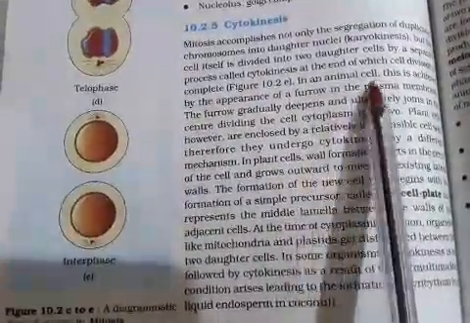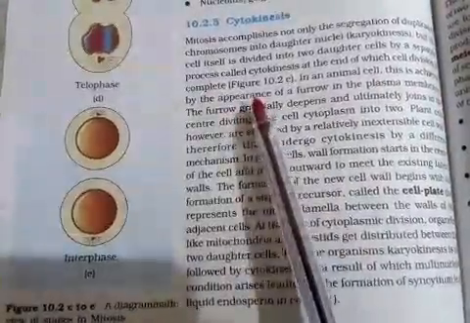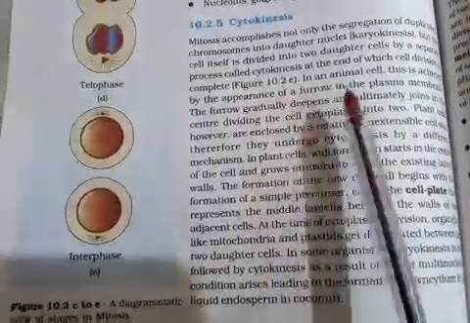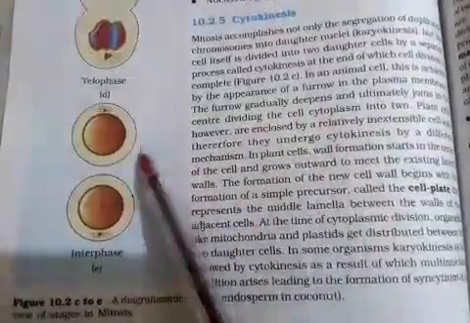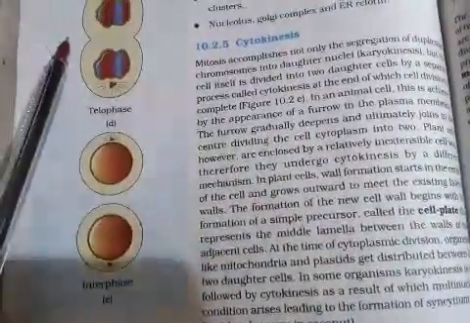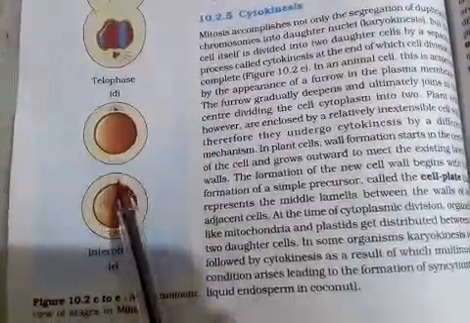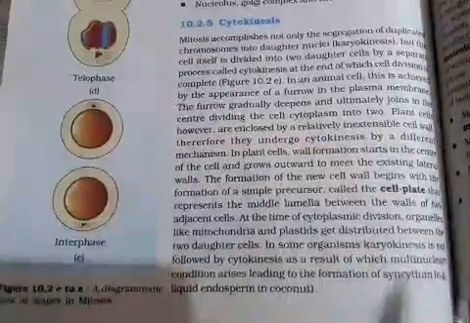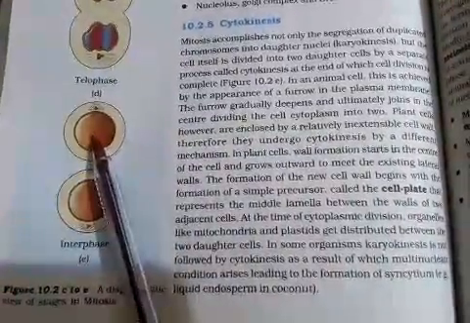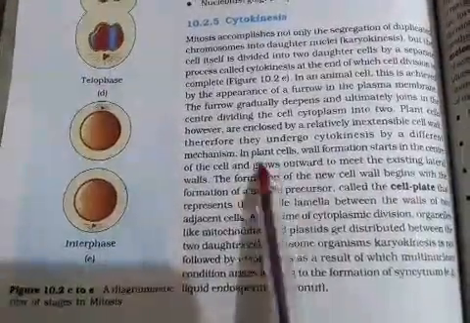So in an animal cell, how does cytokinesis take place? In an animal cell, cytokinesis appears with the appearance of a furrow in the plasma membrane, and when this furrow deepens, going deep inside, it leads to the separation of the cytoplasm around each of the DNA-containing nuclei. In this phase of the nucleus, the DNA is in the form of chromatin. Next, the important point is about the plant cell.